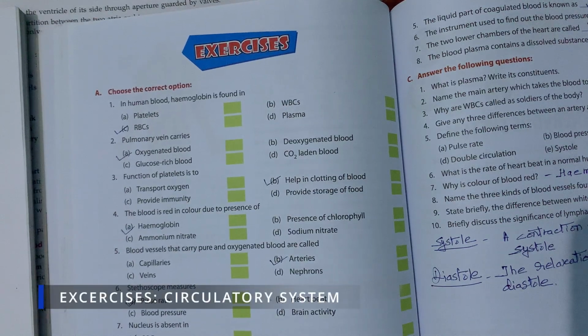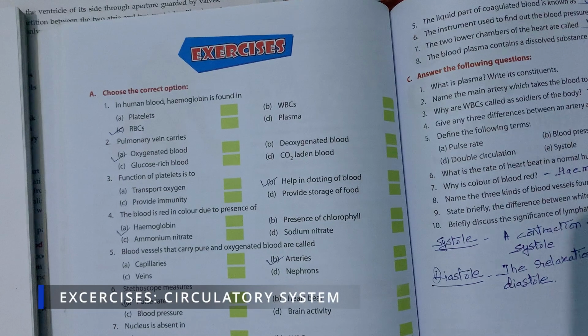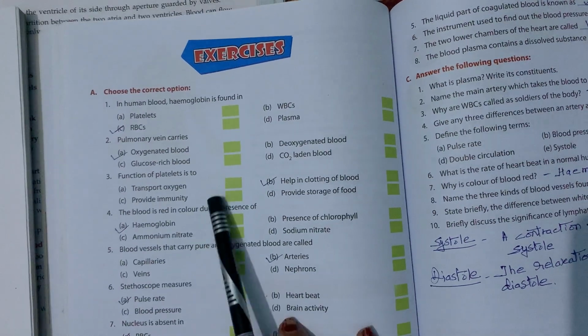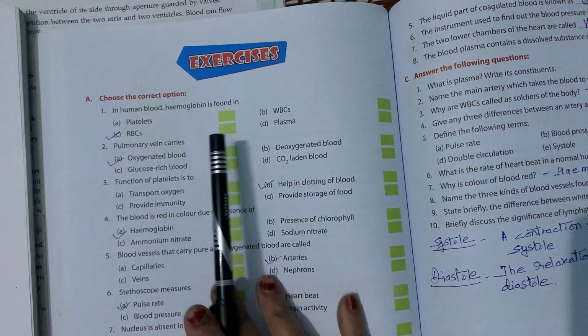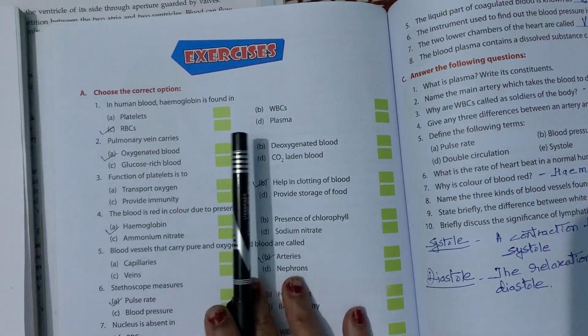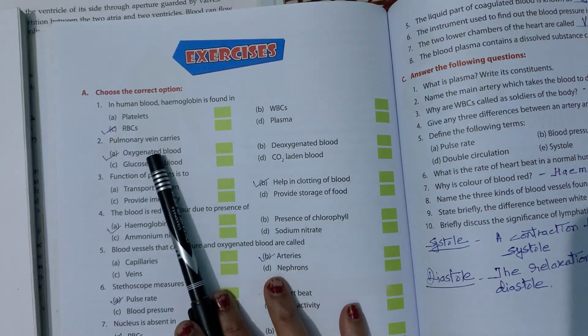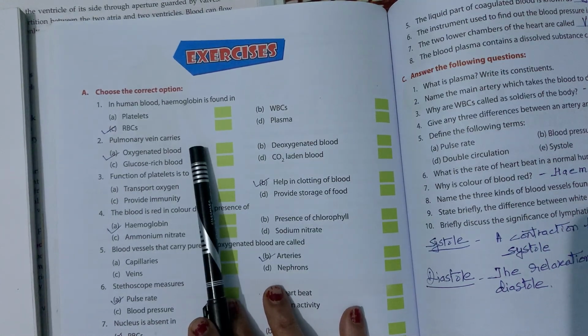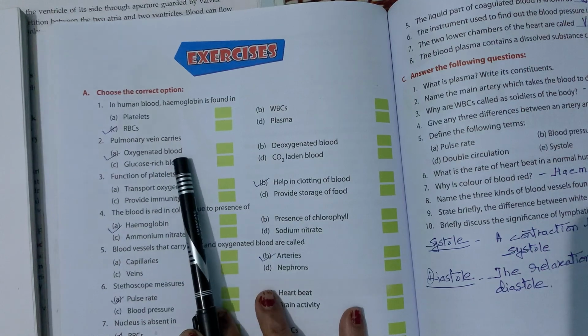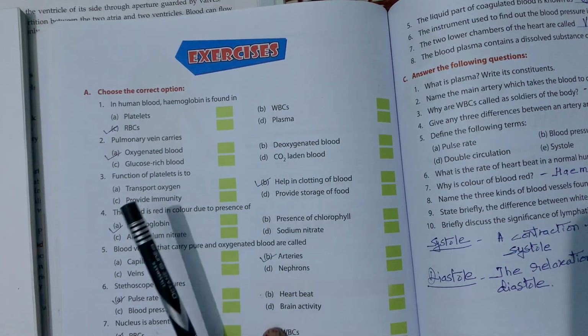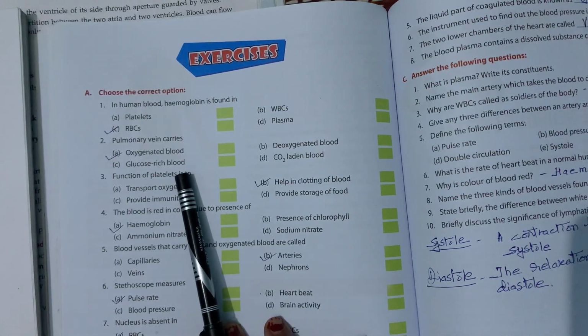Class 8. Now here I am discussing some questions on the circulatory system, right? Here you have the objectives first. In human blood, hemoglobin is found in platelets, WBCs, RBCs, plasma. Where is it present? RBCs. Pulmonary vein carries oxygenated blood, deoxygenated blood, glucose-rich blood, carbon dioxide. The correct option is oxygenated blood.